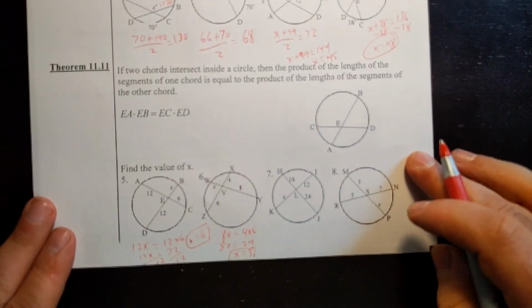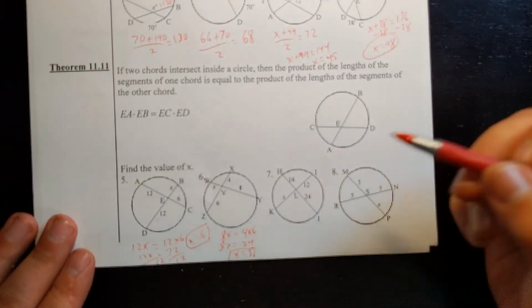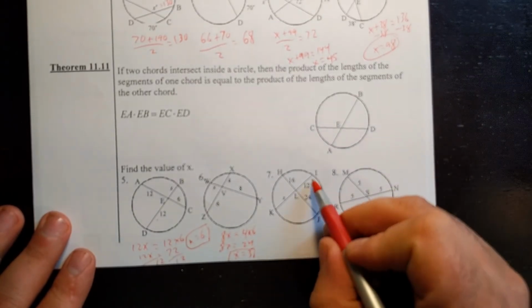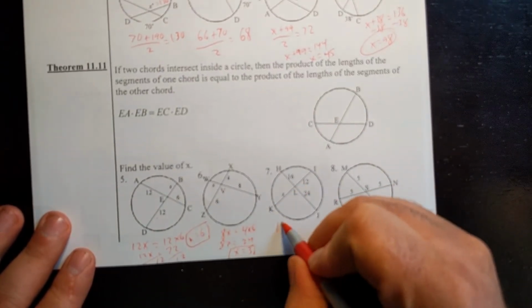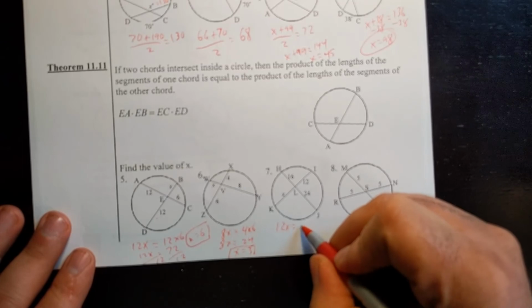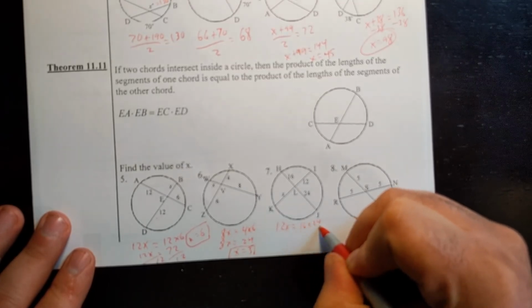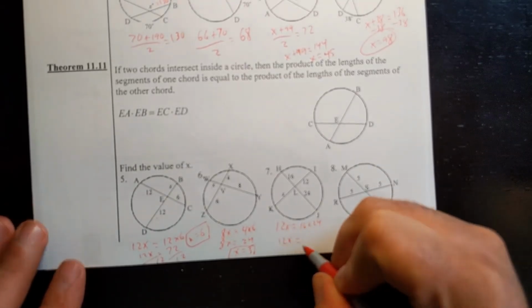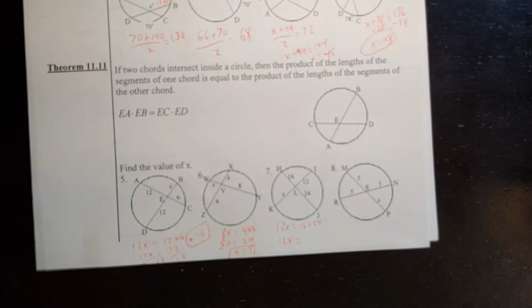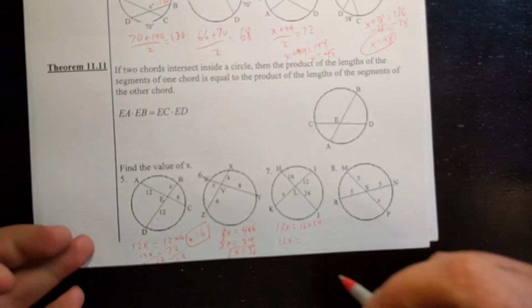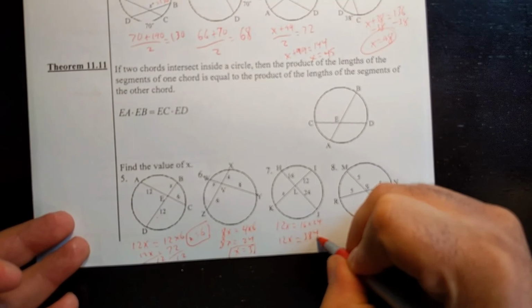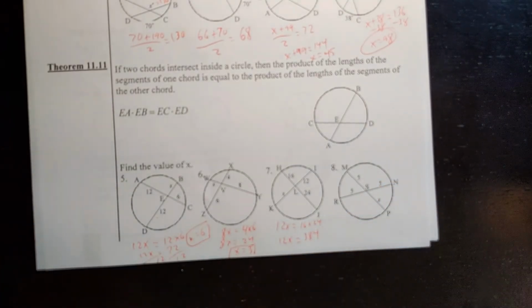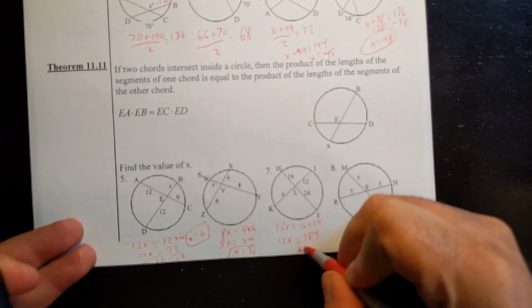On the next problem, bigger numbers, same process. The 12 and the x are on the same chord, multiply those together. 16 and 24 are on the same chord, multiply those together. 16 times 24 is 384. When you divide 384 by 12, you get x is 32.